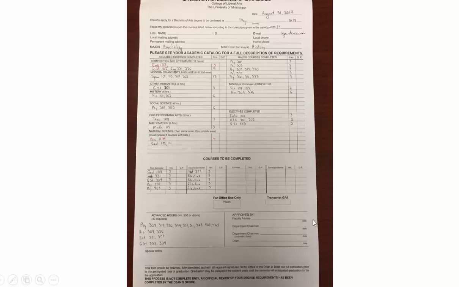One other thing to note is if you plan on taking any summer courses instead of during the second semester or intersession courses, you'll put those here, and if you plan on taking any correspondence courses, you'll put those there. Do not fill out anything about the hours or the GPA.